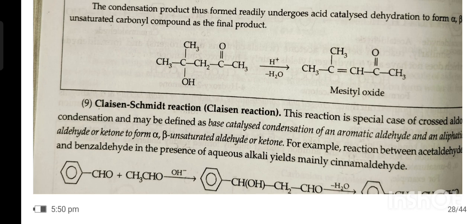Ninth, Claisen-Schmidt reaction. This reaction is a special case of a cross aldol condensation and may be defined as the base catalyzed condensation of an aromatic aldehyde and an aliphatic aldehyde or a ketone to form alpha-beta unsaturated aldehydes or ketones. For example, the reaction between acetaldehyde and benzaldehyde in the presence of aqueous alkali yields mainly cinnamaldehyde.